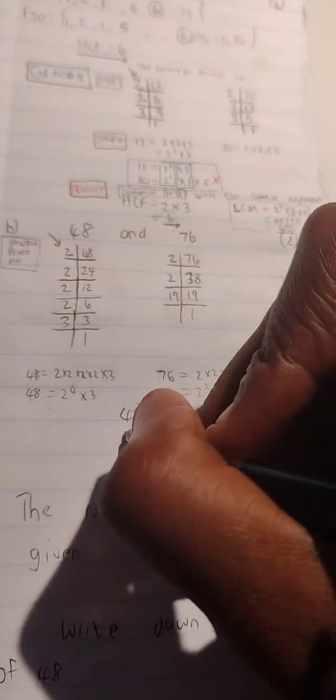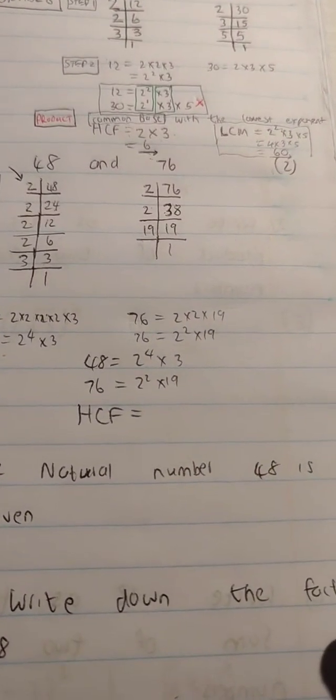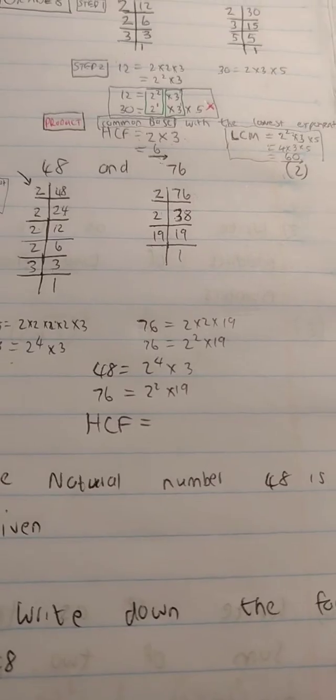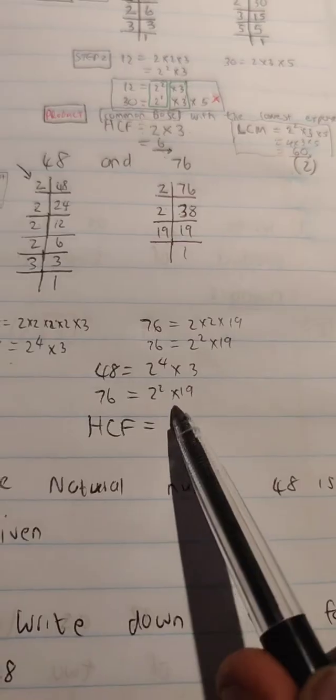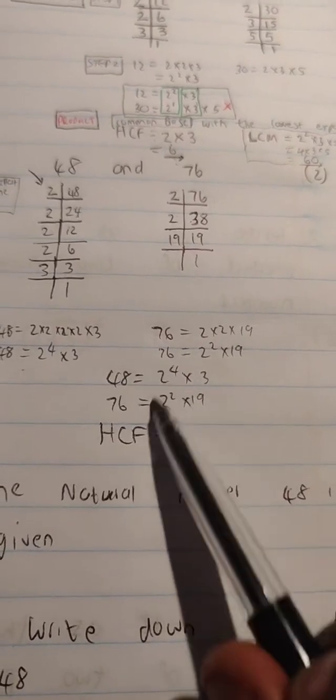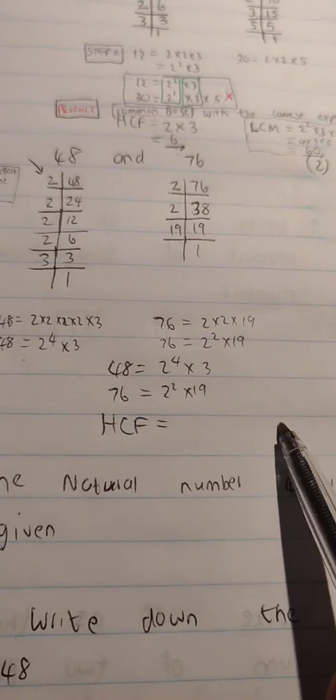So let's come down now and compare. 48 is 2 to the power 4 times 3. 76 is 2 to the power 2 times 19. So that means then for our HCF, base 2, common base with the lowest exponent.